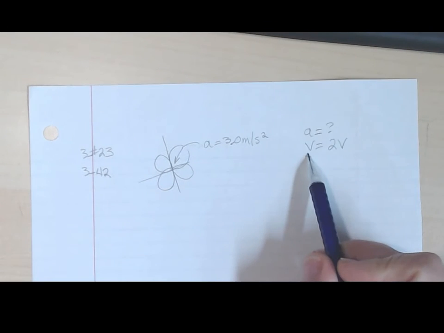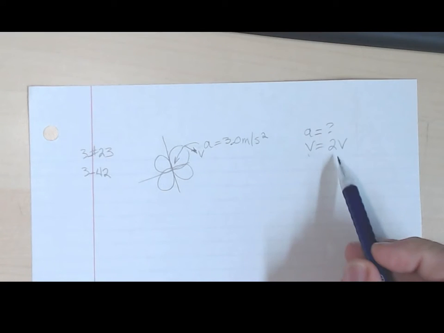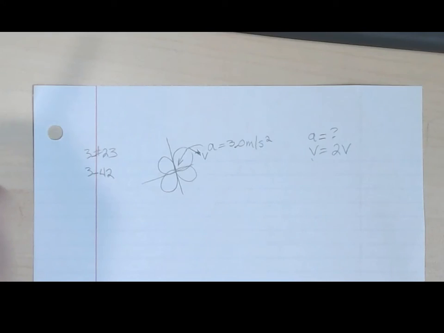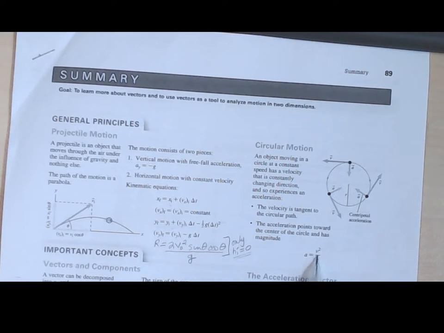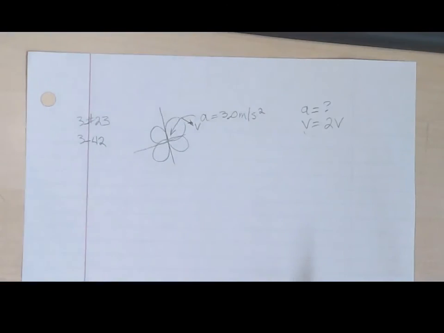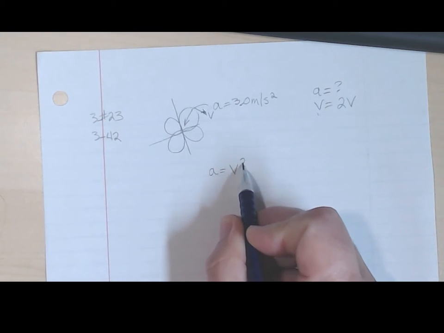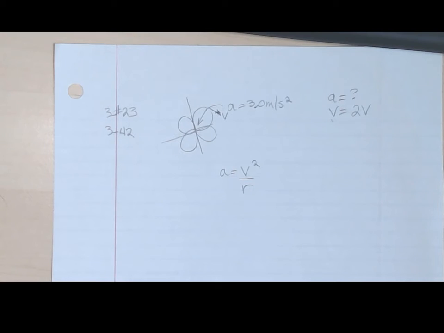So if I'm starting at some velocity v right here, and then I double it, what will my acceleration be? Well, I know from this summary page right here that the equation of acceleration is velocity squared over r. So I'm going to go ahead and write down my equation. Acceleration is velocity squared over r. Let's substitute in and see what I know.